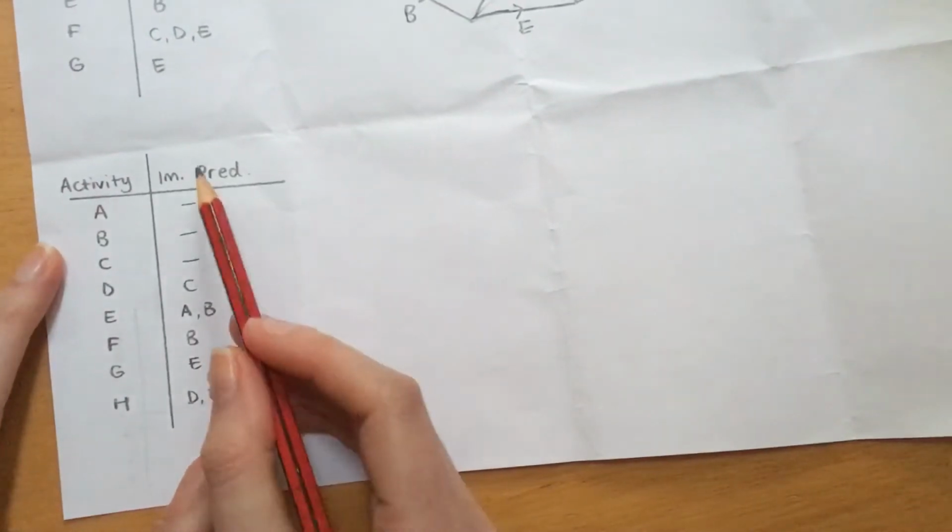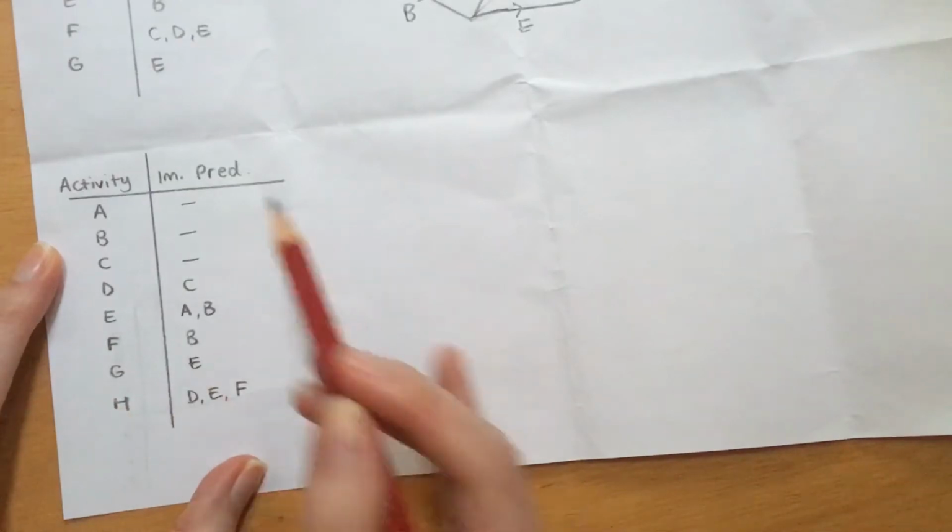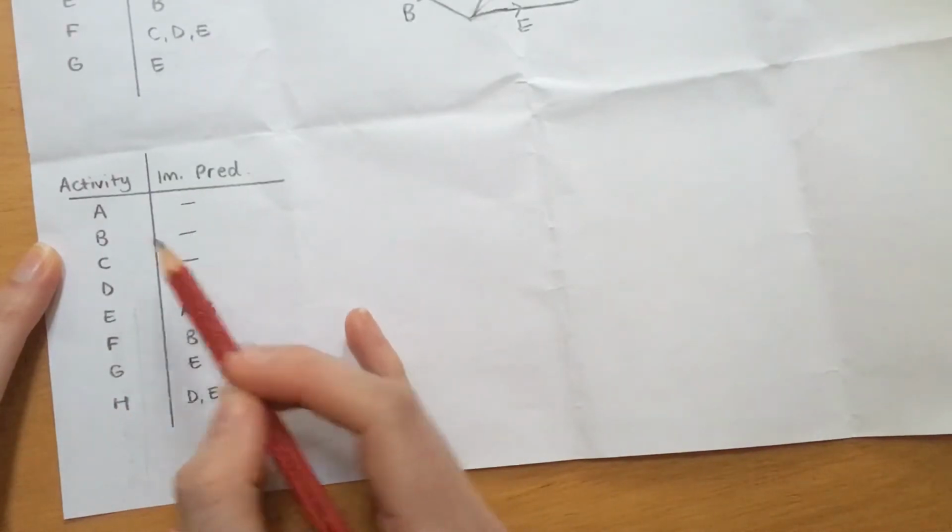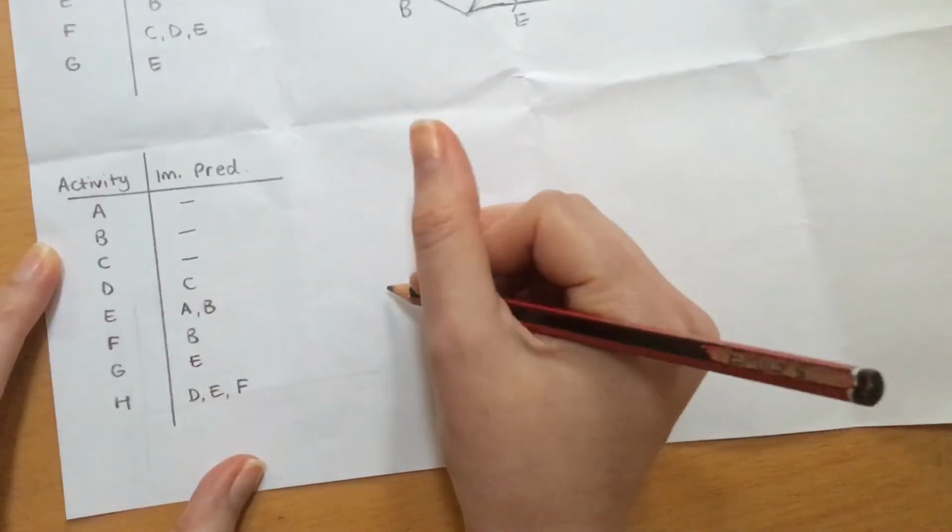Right, we've got immediate predecessors here, activities on the left. We've got 3 dashes, which means that A, B, and C all come out of the starting point.